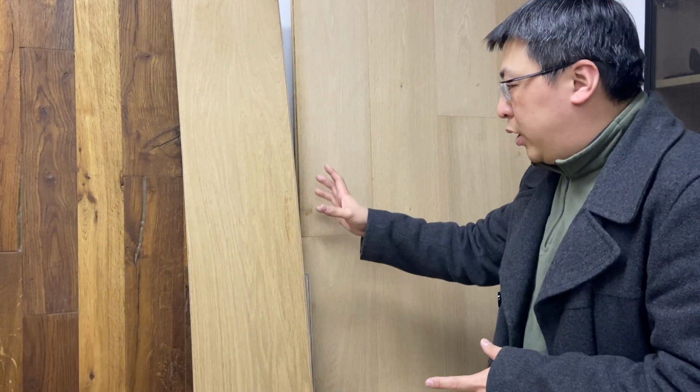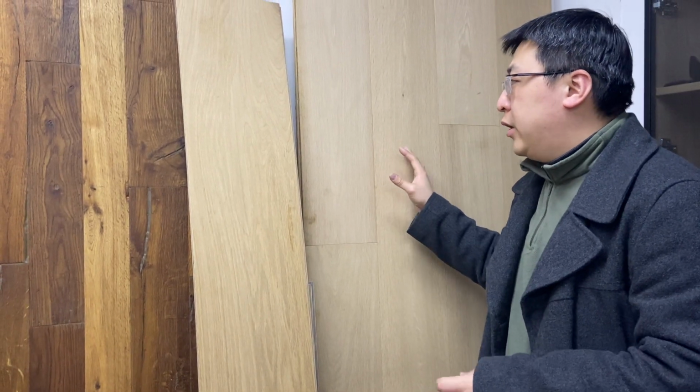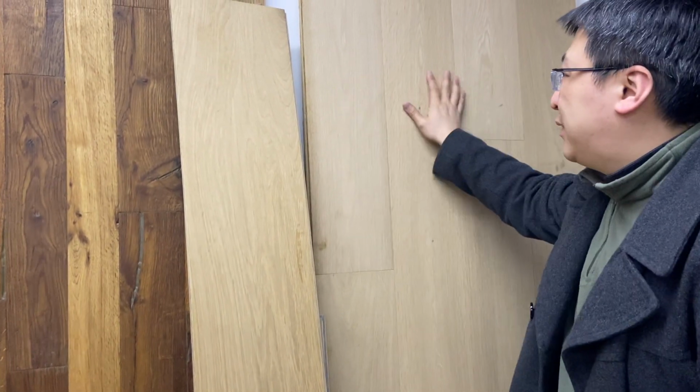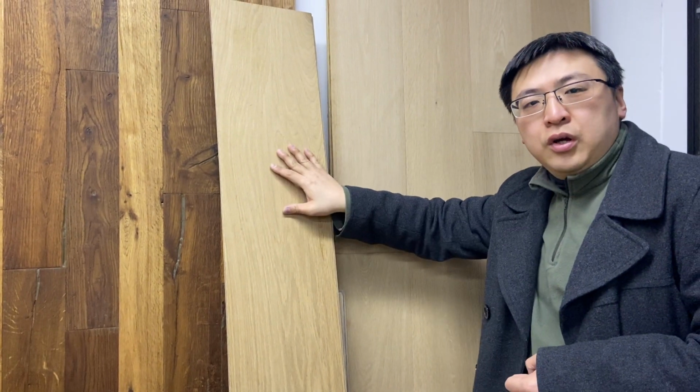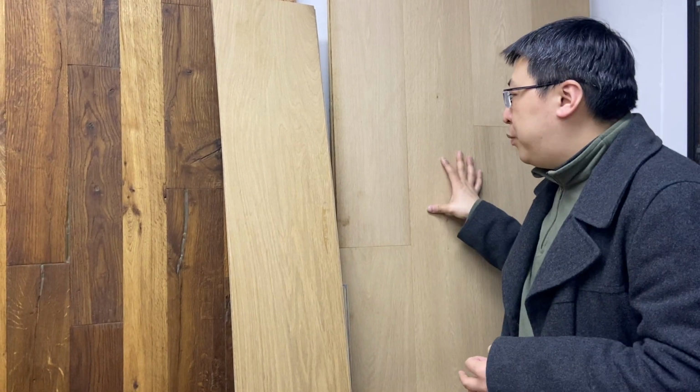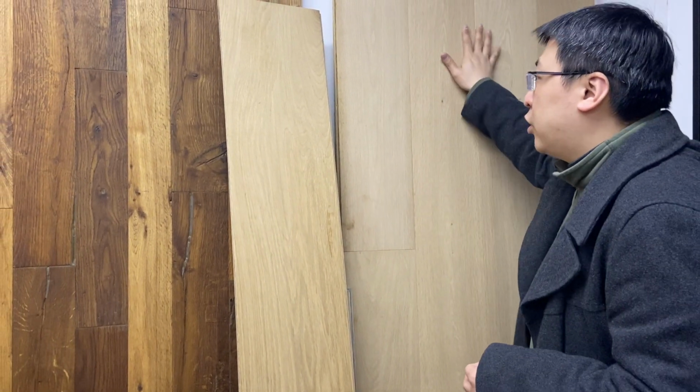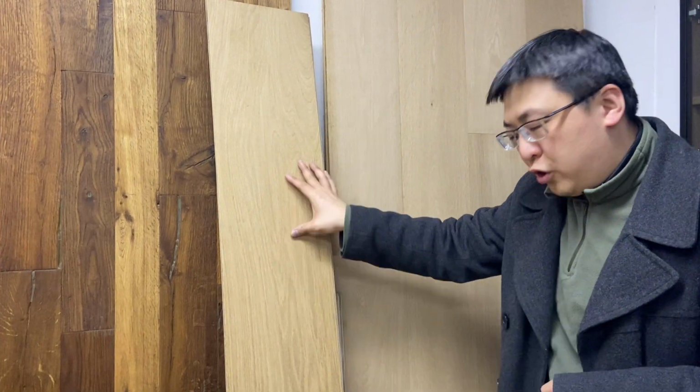And when we're talking about the color, actually these two boards, this board and this board, have all been here for about 3-5 years, I think. But the oxidation level is different. American oak will tend to be more yellow, easier to oxidize. But the European oak is not easy. You see the European oak mostly still has a gray look, but American oak is already very yellowish.